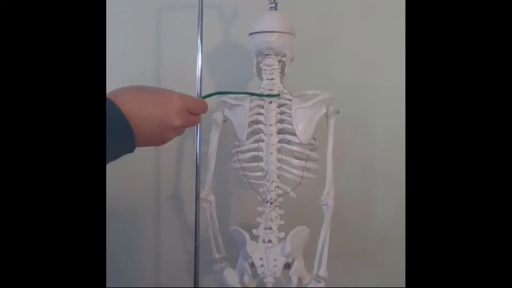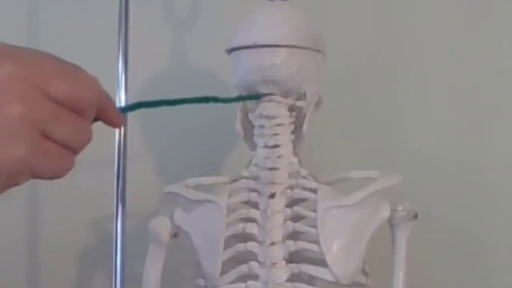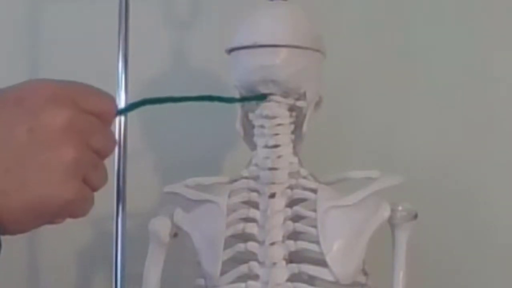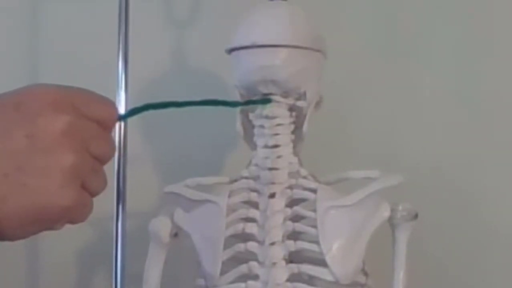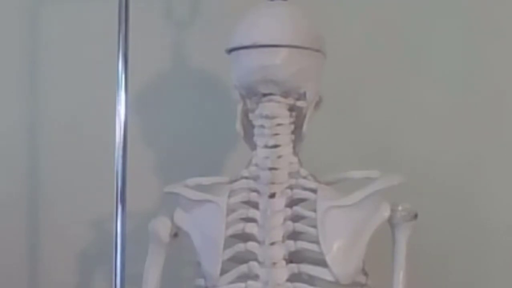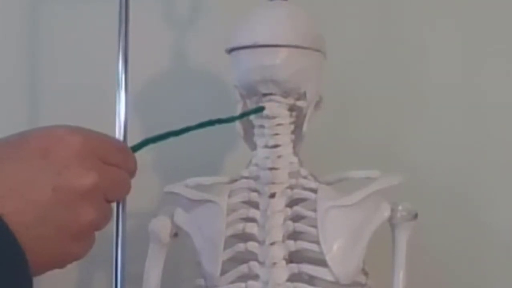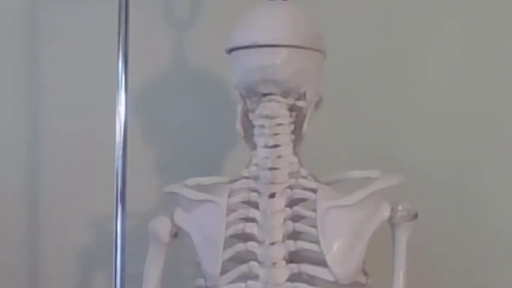Coming back to the cervical vertebrae, the first 2 cervical vertebrae have special names. The very first cervical vertebra that the skull rests upon is called the atlas. This comes from Greek mythology. Atlas was the god that would hold up the world, so this is the bone that holds up your skull. Below the atlas is the axis. The axis has a unique structure on it called the dens, and this allows for rotation of the head.